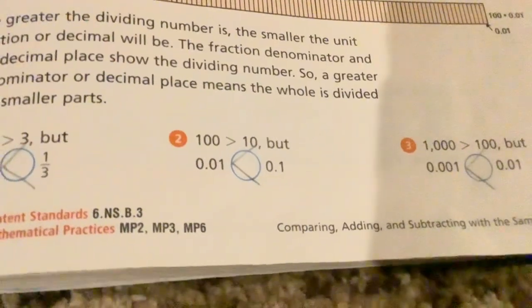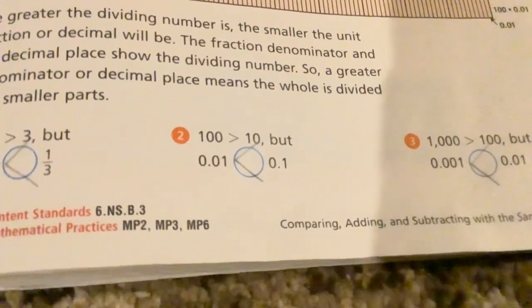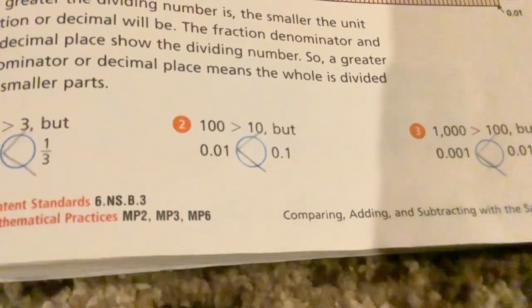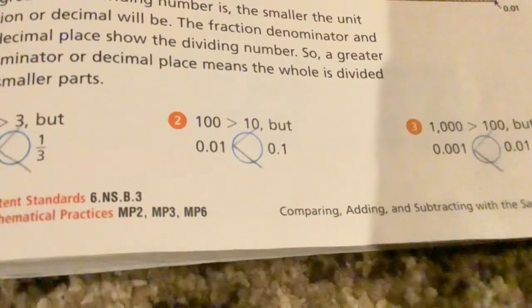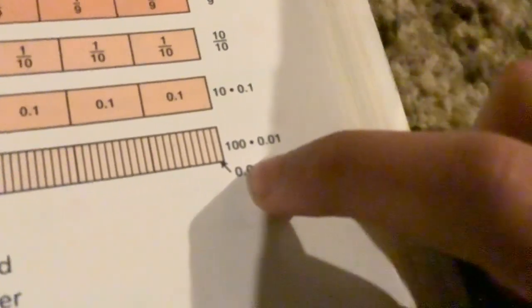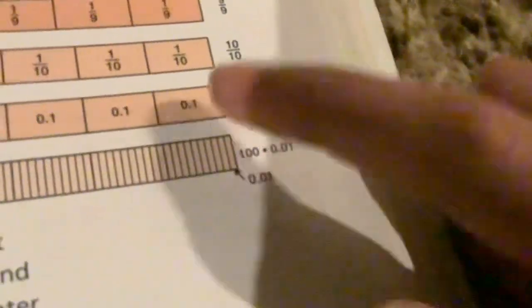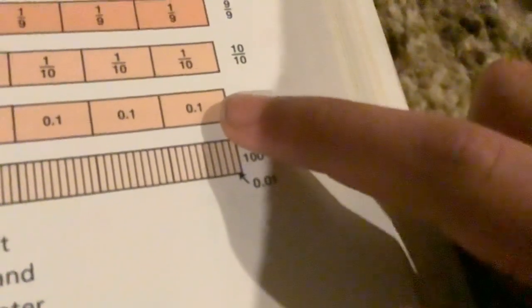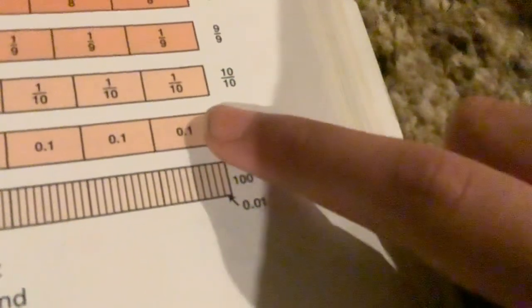Over here, it's the same thing, except with decimals. 100 is greater than 10, but 0.01 is less than 0.1, because 0.01 is only 1/100th or 1/10th of a tenth, but 0.1 is 1/10 or 1/whole of 1/10. So 1/100th is less than 1/10.